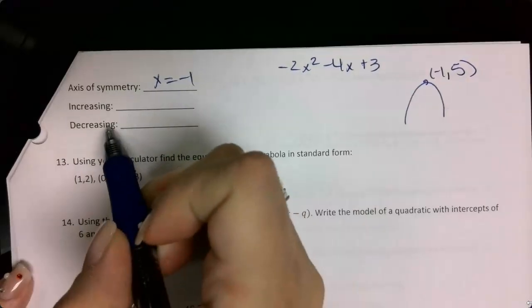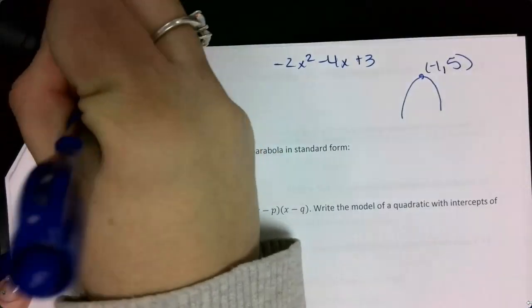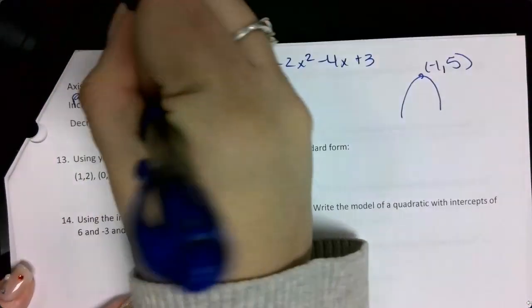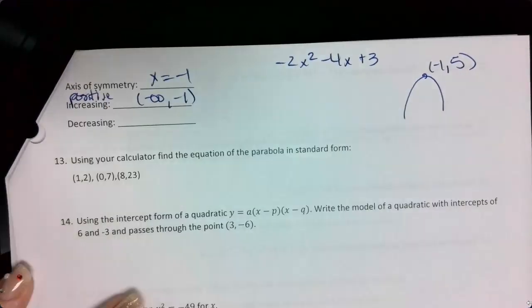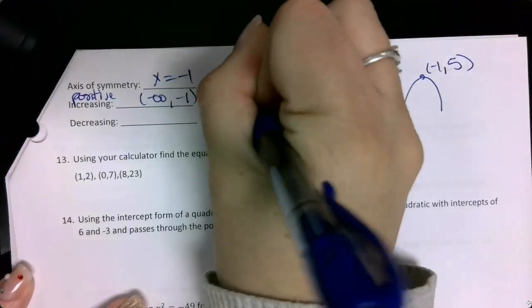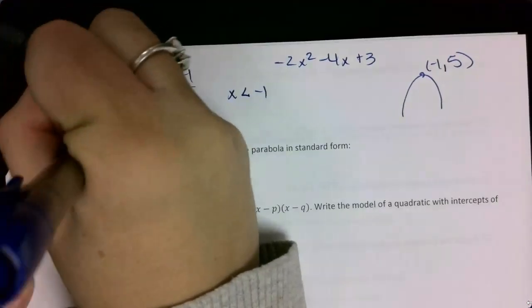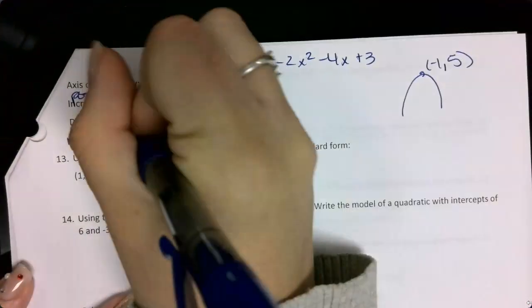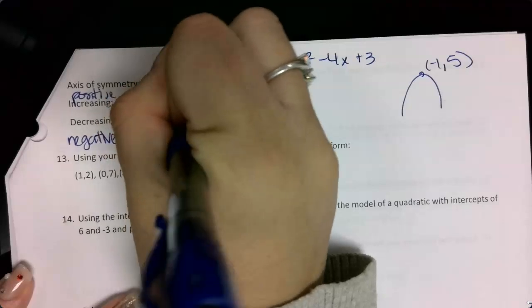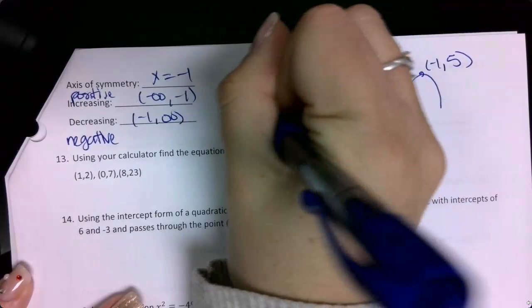So my increasing is only looking at my x values. To the left of this, I've got a positive slope. It's also looking for positive slopes. So, negative infinity to negative 1. This question might have inequalities, in which case it would be x is less than negative 1. And then decreasing is where I have a negative slope, which would be negative 1 to infinity. Again, if it has inequalities, it would be x is greater than negative 1.